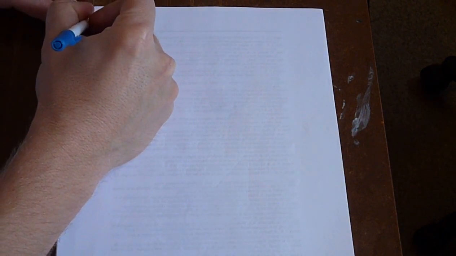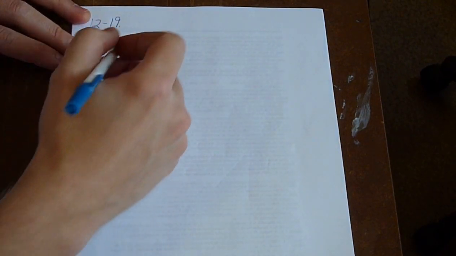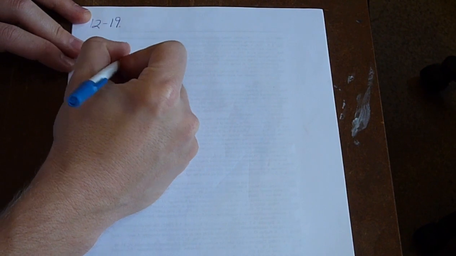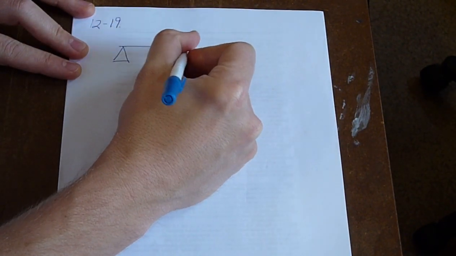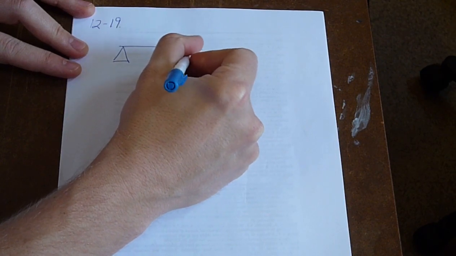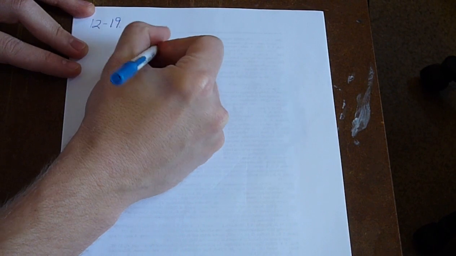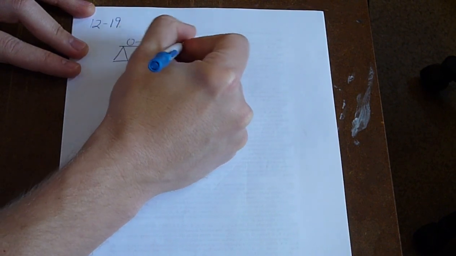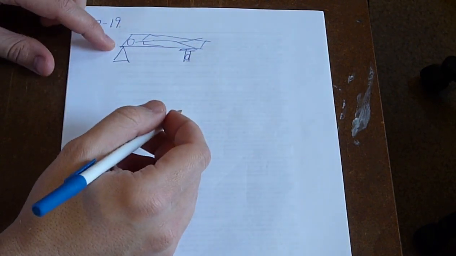Okay, I'm just going to describe a couple problems here from your chapter. We're in chapter 12, problem 19, a biological application, where we have a person who is going to lay down on a board, and there's a little scale over here that has some numbers on it, and we're going to try to figure out where the center of mass of this person is.